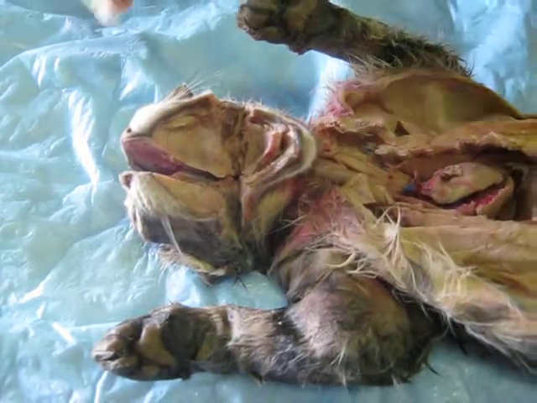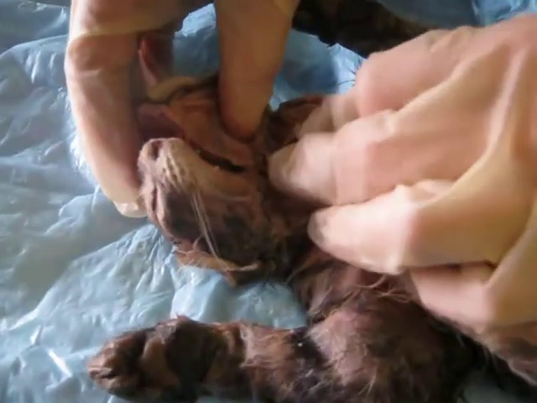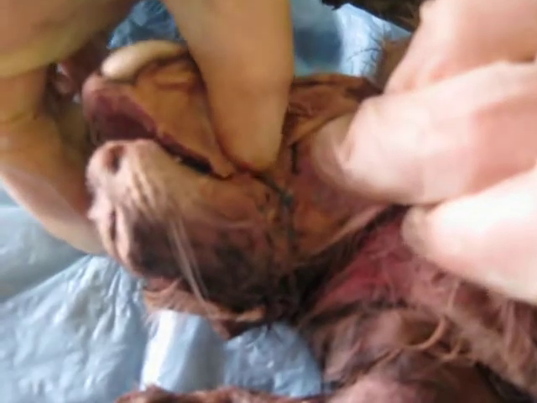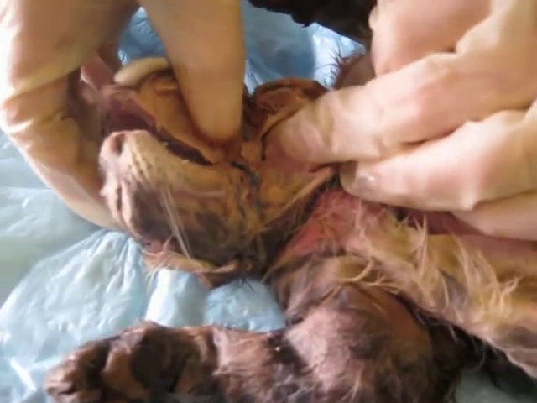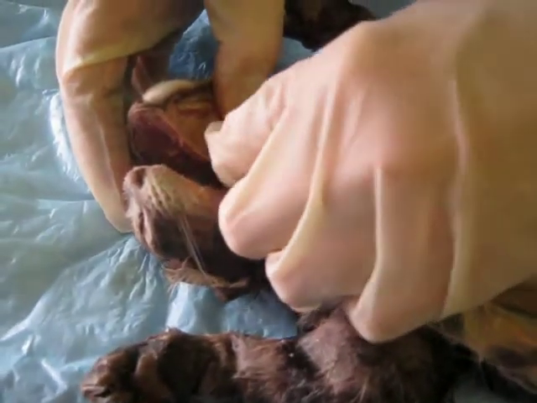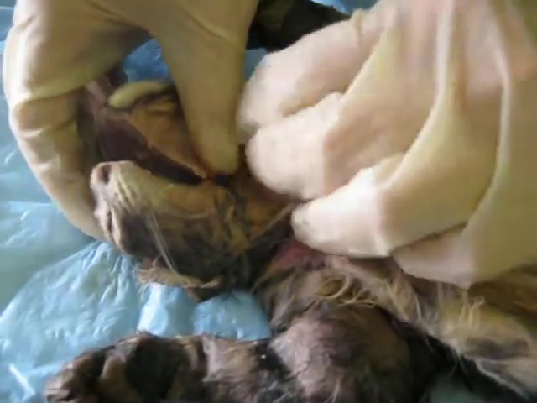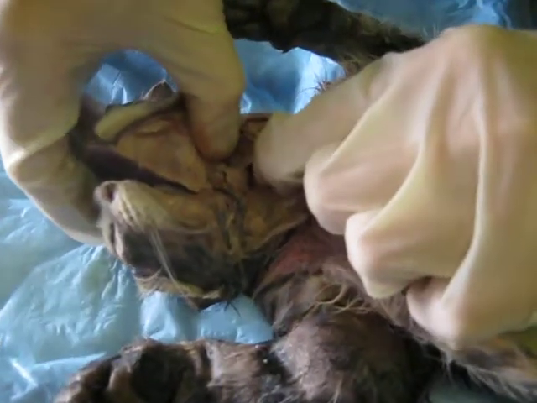Okay. The epiglottis is in here. The epiglottis is to block the esophagus from food, and then it also opens it to allow food in. The esophagus is that hole right there.